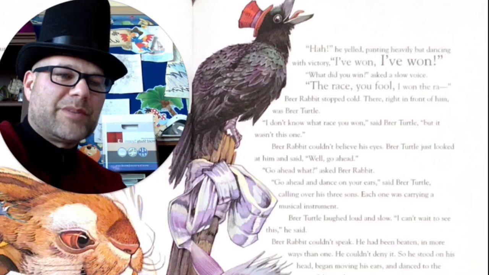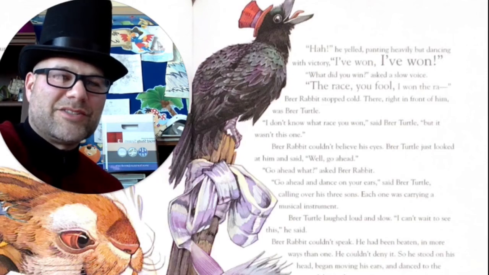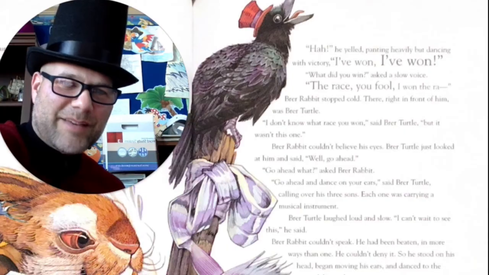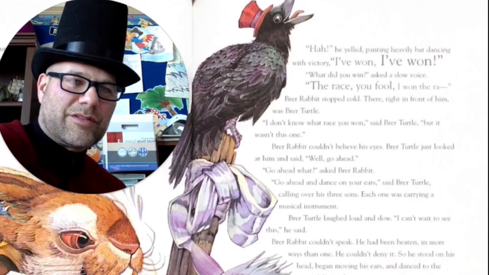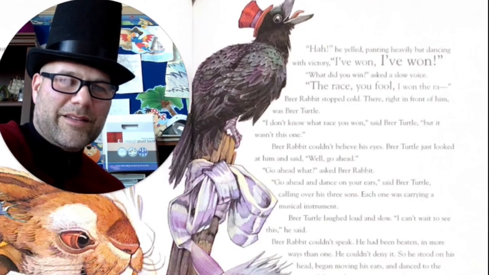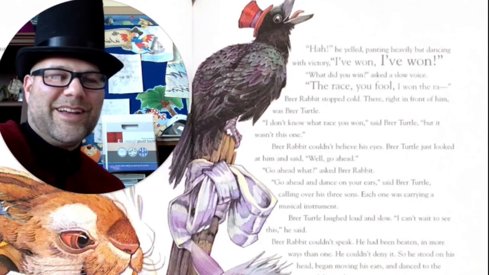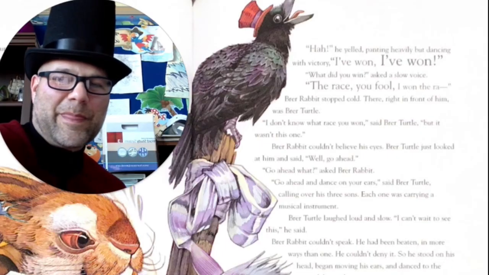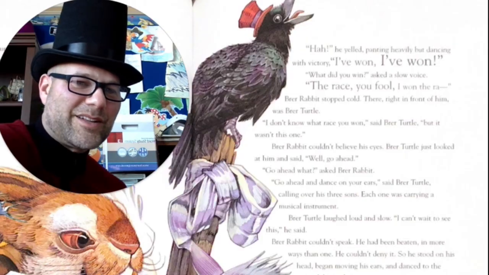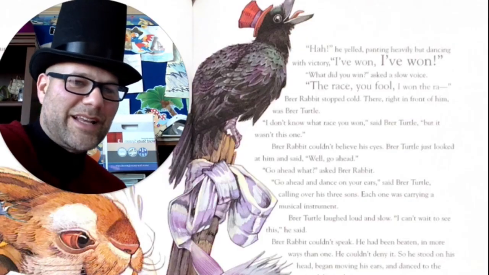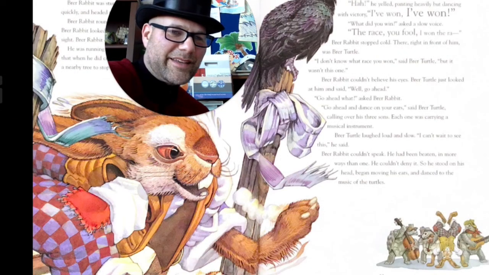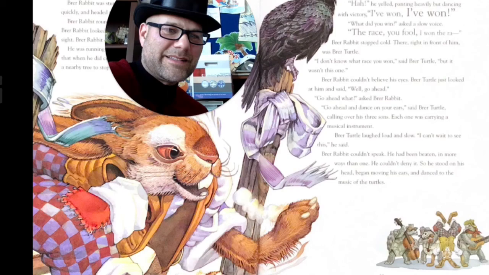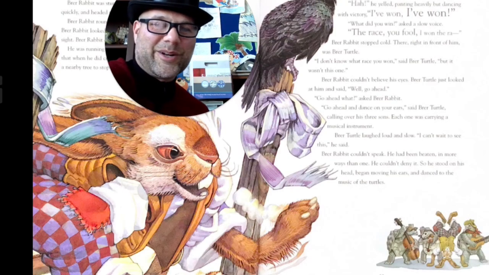Brer Rabbit couldn't believe his eyes. Brer Turtle had just looked at him and said, "Well, go ahead." "Go ahead what?" asked Brer Rabbit. "Go ahead and dance on your ears," said Brer Turtle, calling over his three sons, each one carrying a musical instrument. Brer Turtle laughed loud and slow. "I can't wait to see this," he said. Brer Rabbit couldn't speak. He had been beaten in more ways than one. Again, there you go, the word one again.